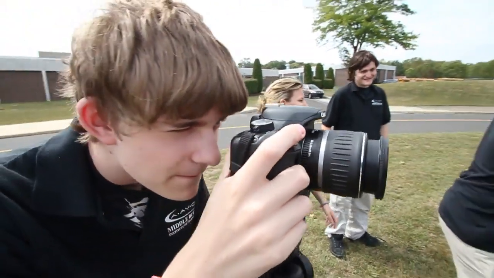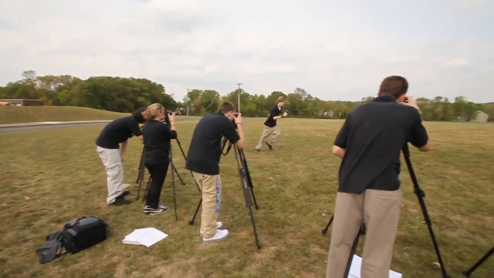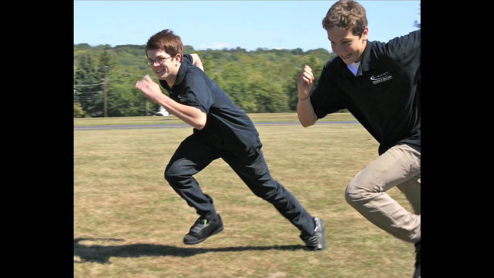Well, today we're reviewing photography. Today's lesson was about exposure and aperture and shutter speed and how they affect how your picture looks.